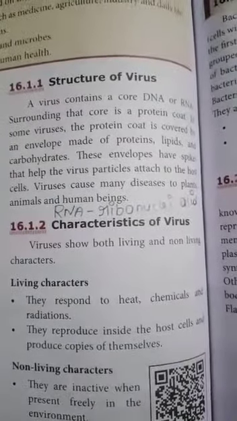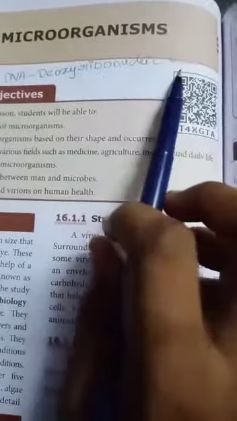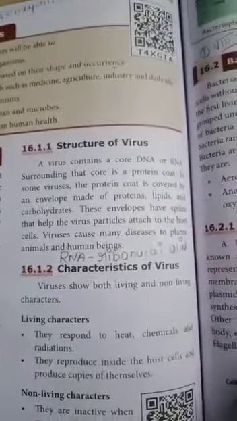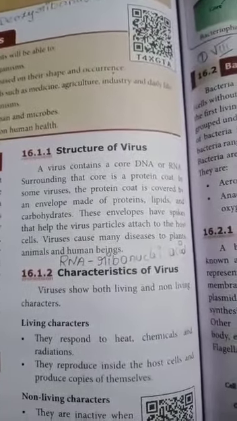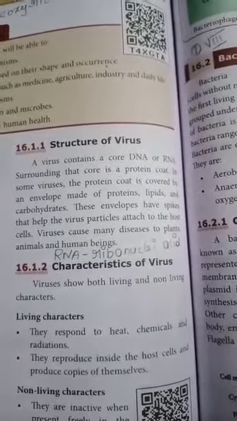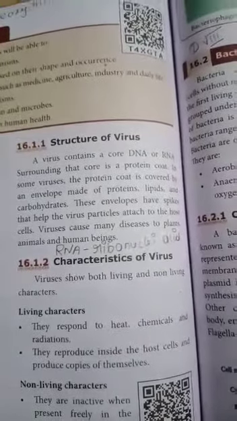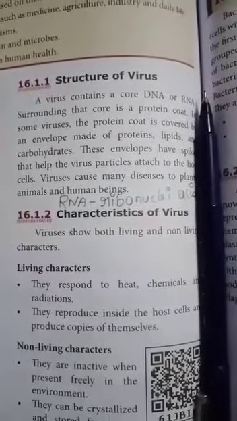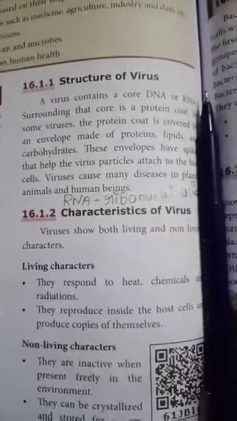A virus contains a core of DNA or RNA. DNA is deoxyribonucleic acid. RNA is ribonucleic acid. This core is covered by protein and carbohydrates, and it has spikes that help the virus particle attach to the host cells. A host cell is a larger organism that hosts microorganisms like viruses.